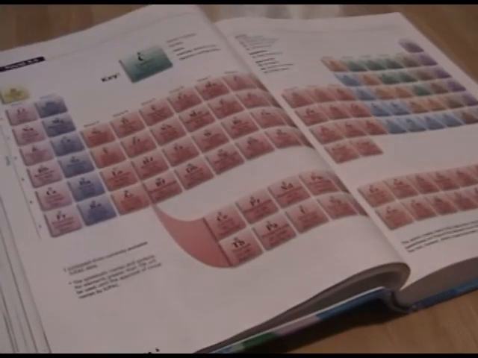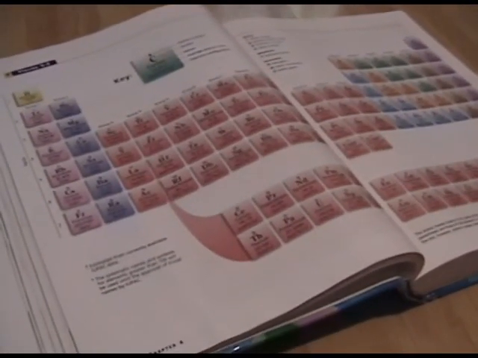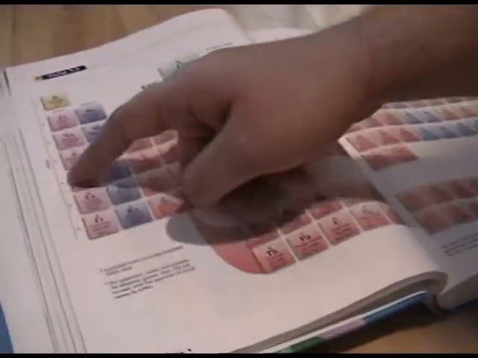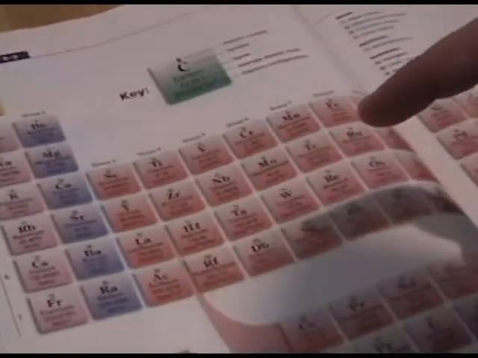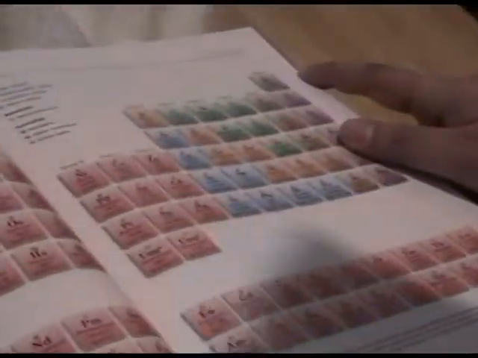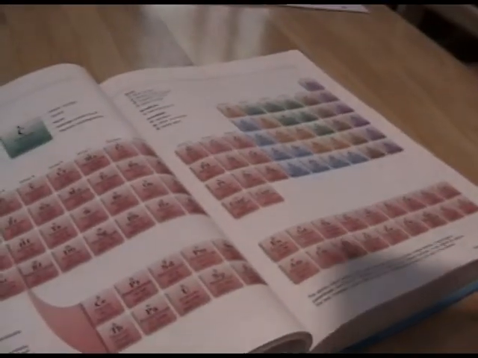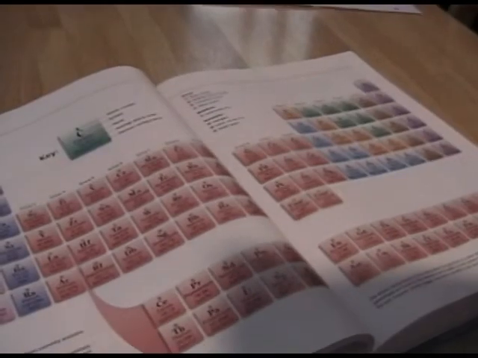There is another trend in the periodic table of the elements. It is called ionization. Ionization is the energy required to remove an electron. As you go up a group, that energy increases, and also as you go across the period. Effective charge dictates ionization.